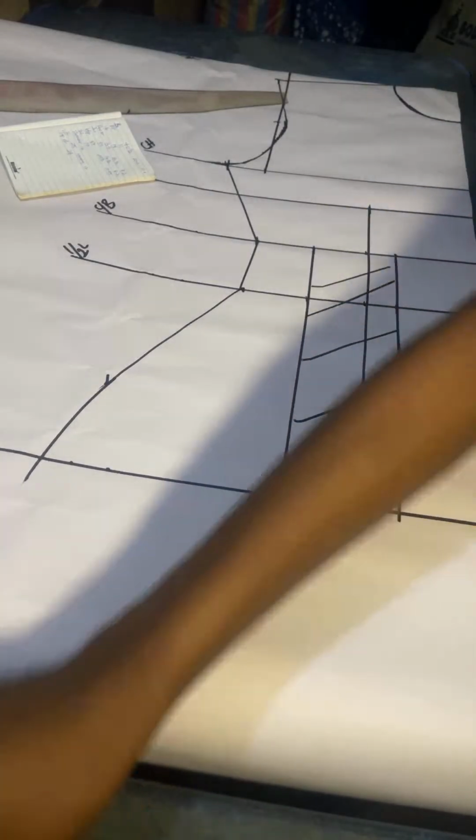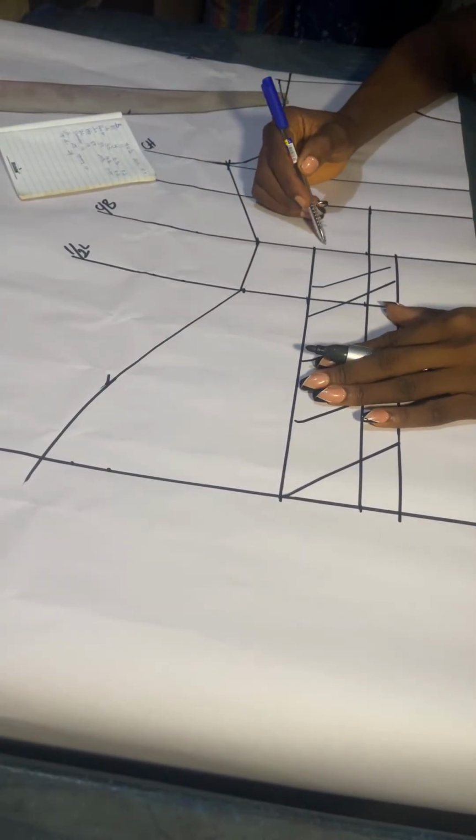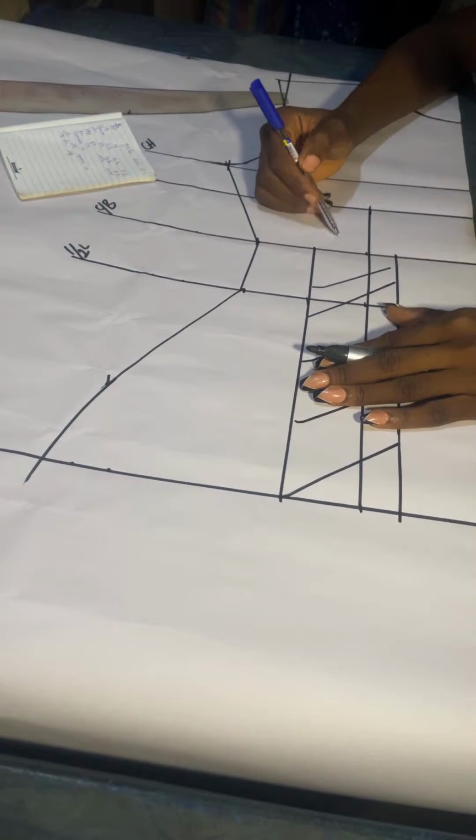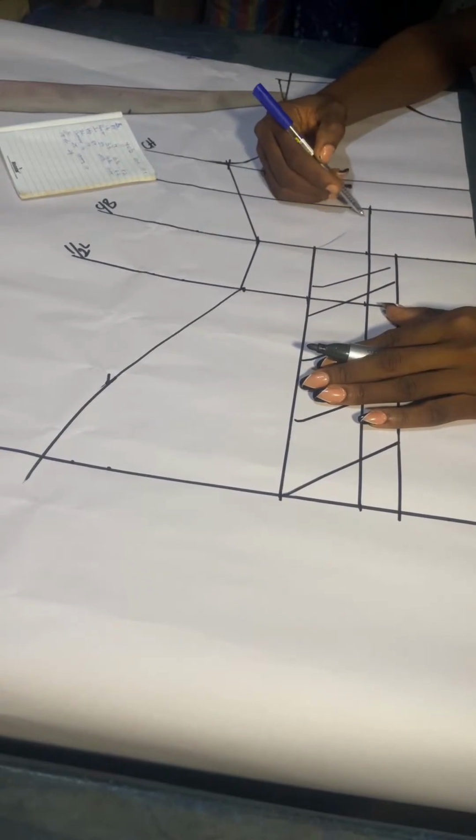I don't know if I should use my pen first because I forgot my stuff at the office. So let me just use my pen to get a good curve.